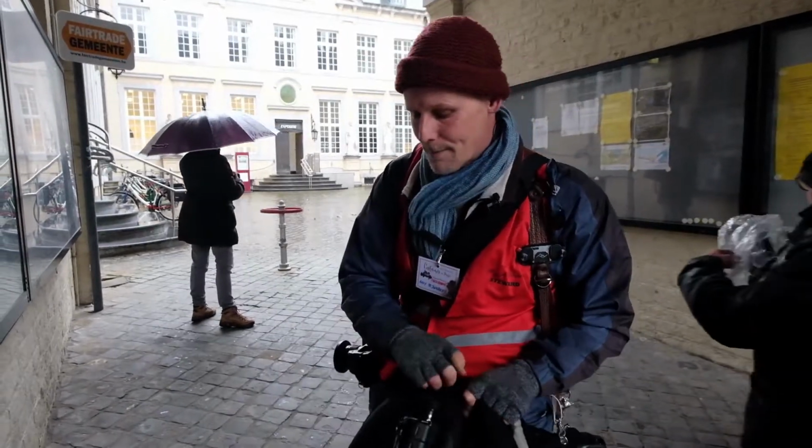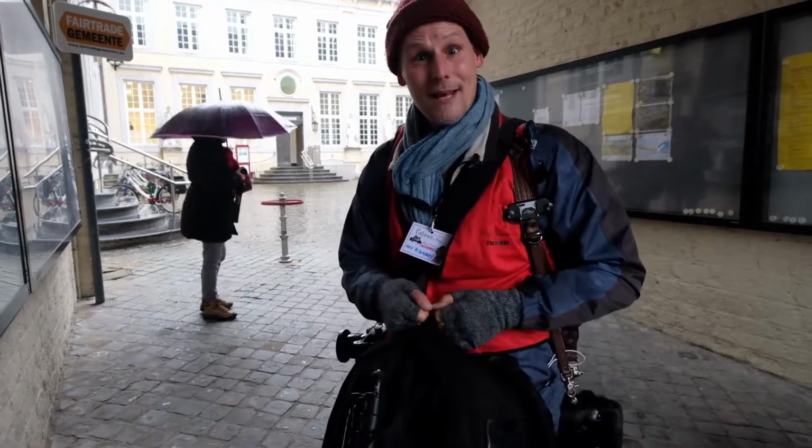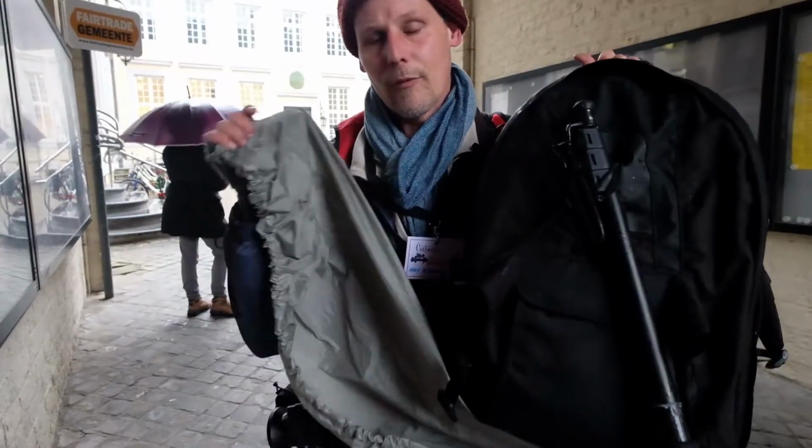And then just finally on the bag itself, it's the same with my Think Tank. Here, I'm just going to zip it up so a $3,000 lens doesn't fly out. We've already got it ready here with the rain cover.